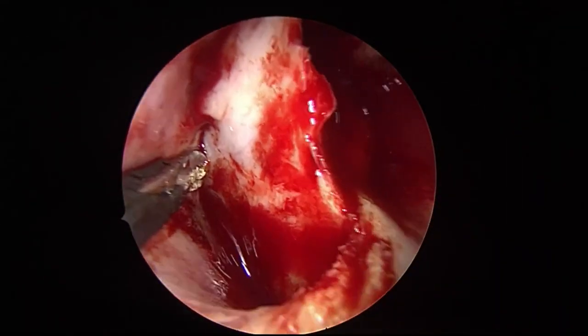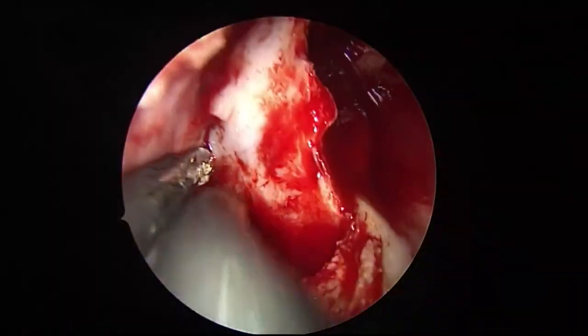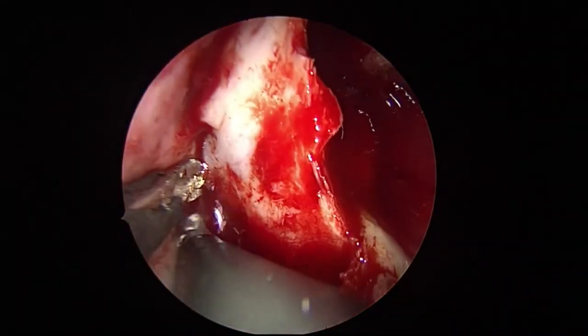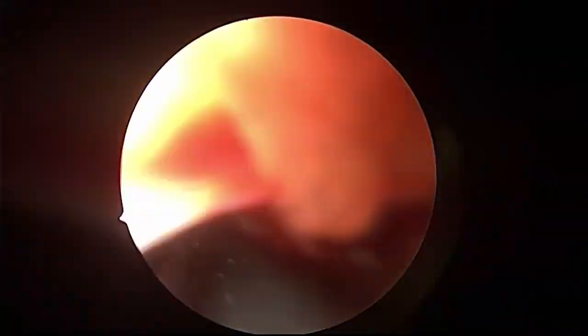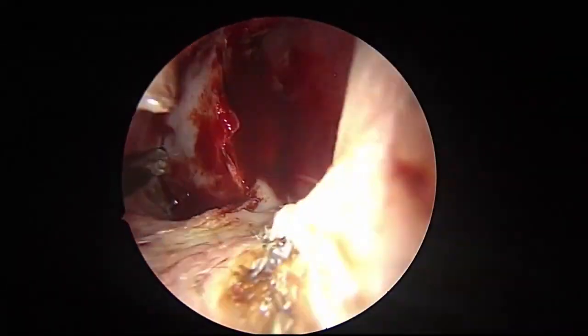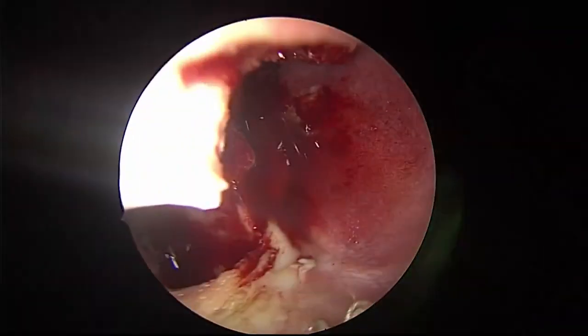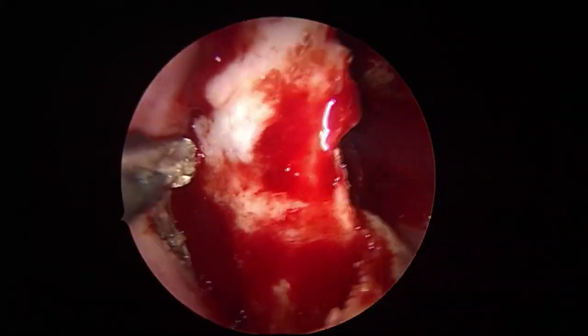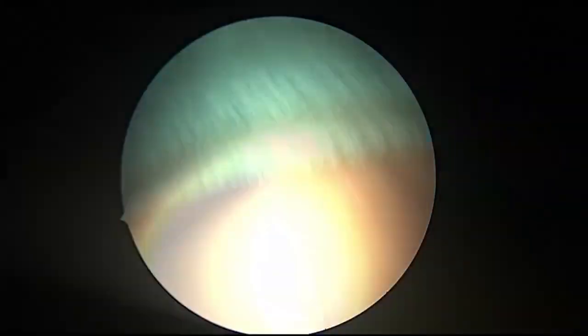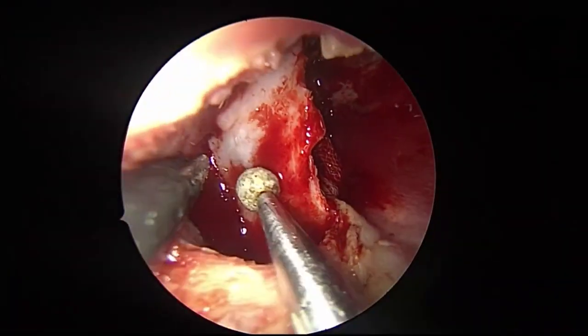See some periosteal ooze. Never mind. Now see what I'll do. I will enter into the maxillary sinus and show you what is the level of the roof.